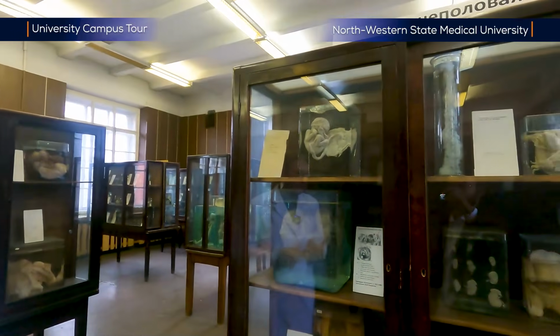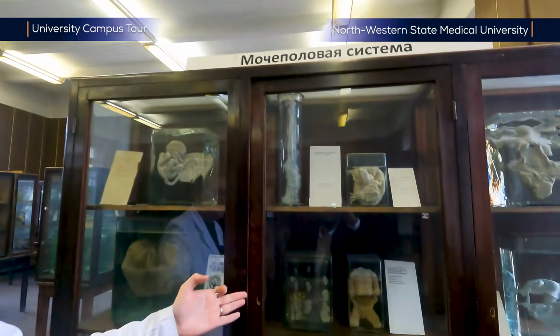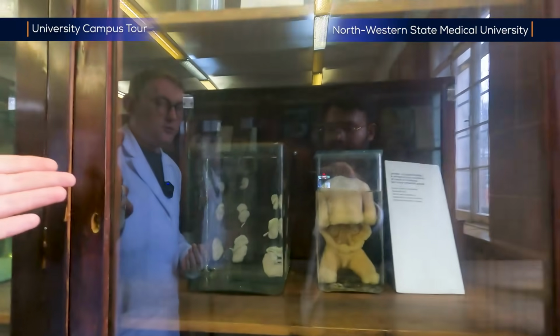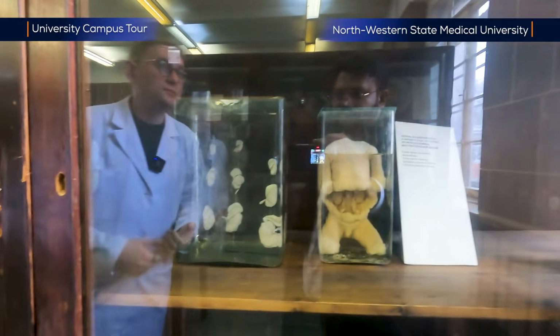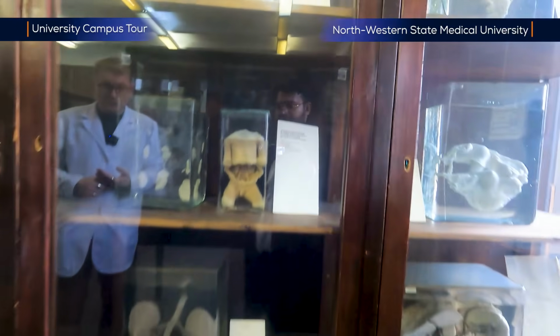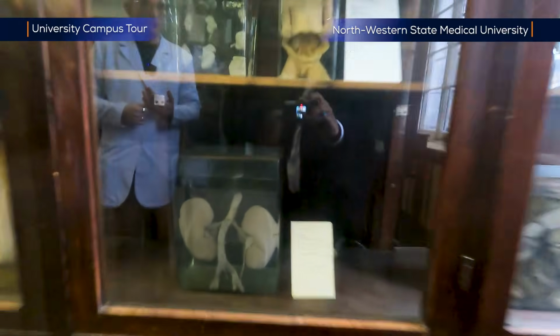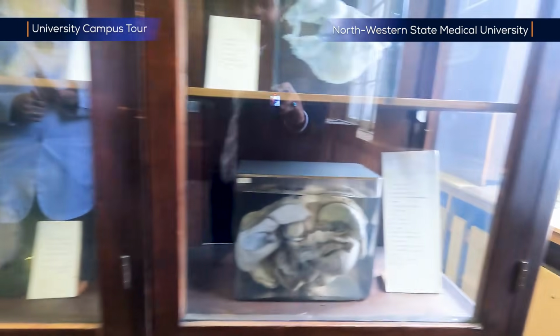Now the next museum box describes anatomy of reproductive system and partly development of the main organ of embryo. Urinary system. It's embryo kidney. Okay. It's embryonic kidney. But we can see here not only urinary system, we can see here some organs of reproductive system.